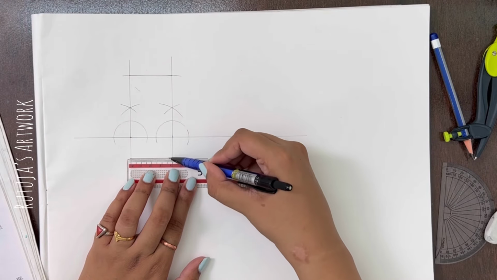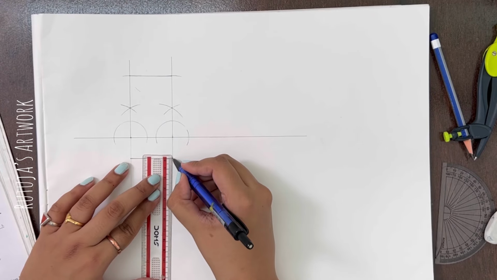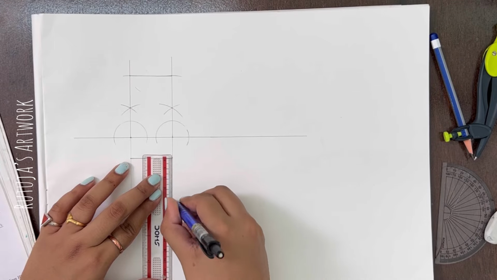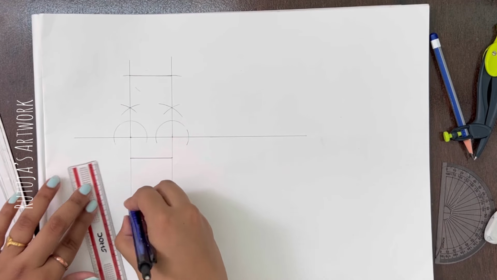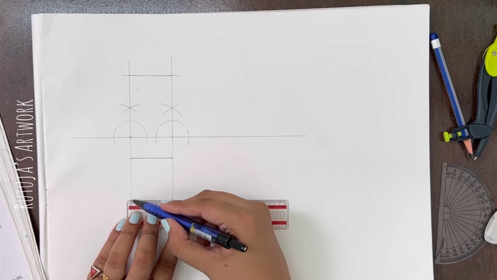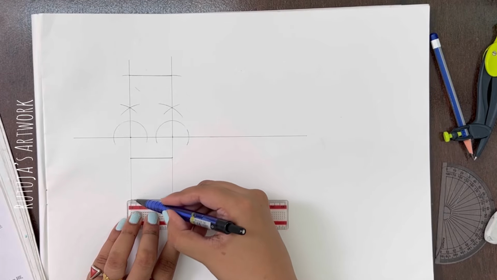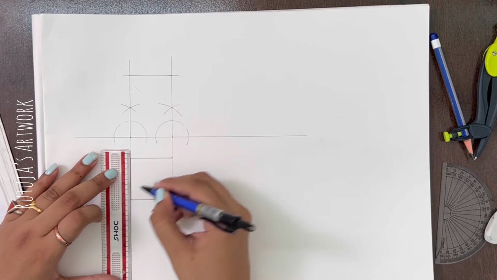Add a line. Here also I am marking all sides 4. Make it a little bit dark. See these two lines, make them a little dark.